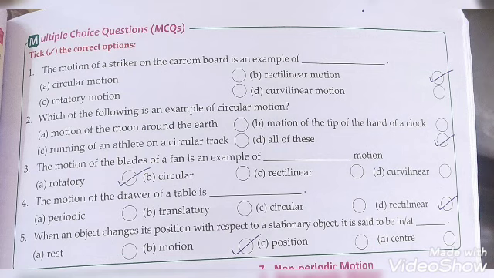If you tick all three, you will not get marks, because you have to select only one option, even though all the answers are correct. So we will go with the fourth option, all of these, meaning all the options are correct. So the answer will be D, all of these.